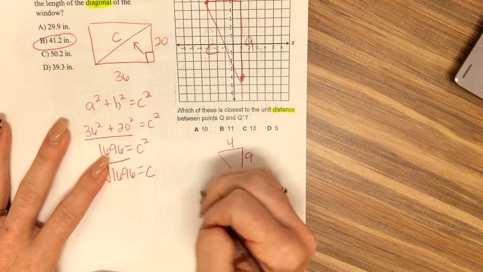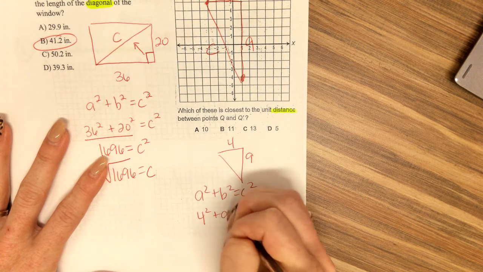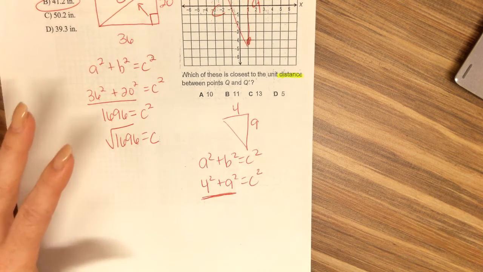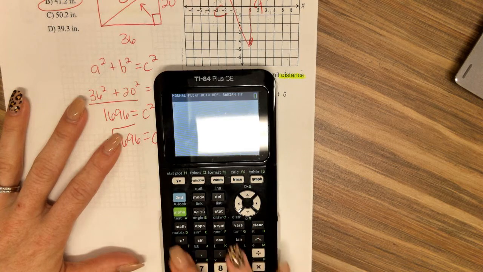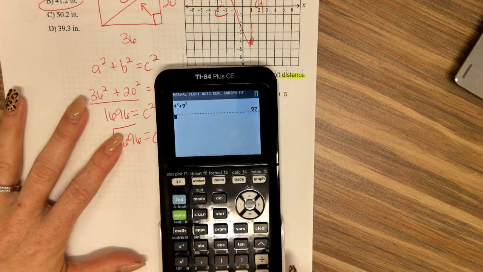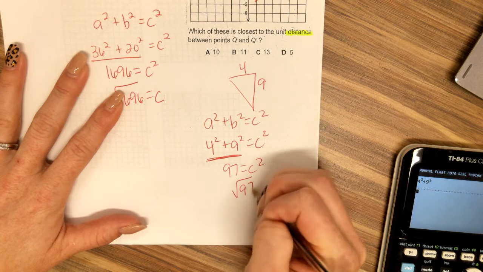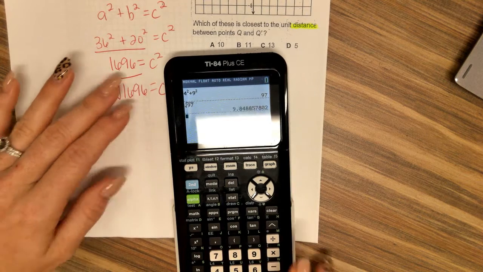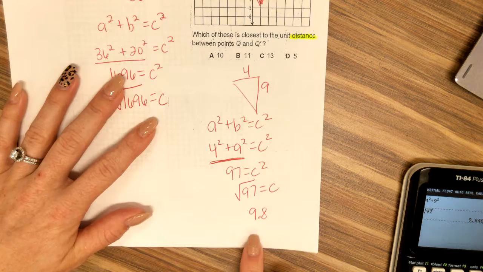All right, so a squared plus b squared equals c squared. 4 squared plus 9 squared equals c squared. Do I add or subtract? Add. 4 squared plus 9 squared is 97. What do I do to that answer? Square root it. And the closest answer, it said pick the closest answer. So 9.8. Which one's closest to 9.8?